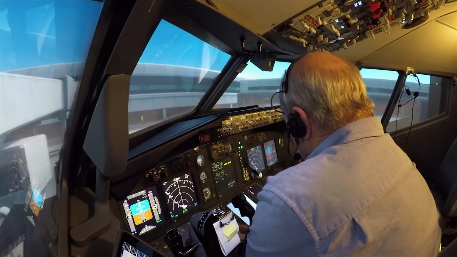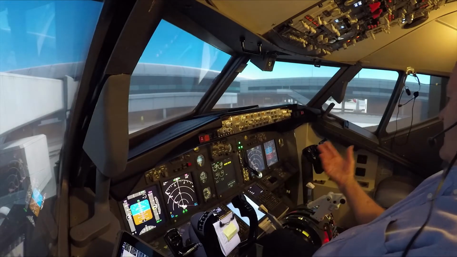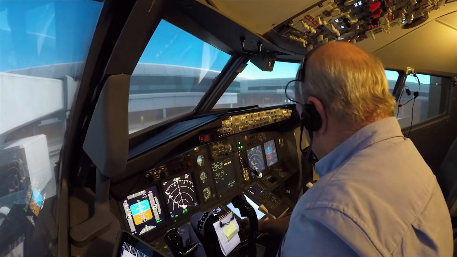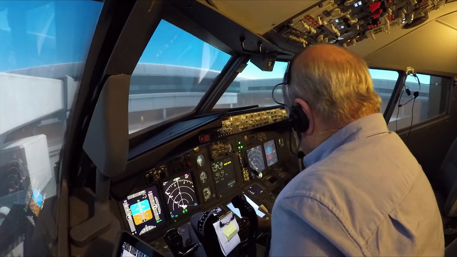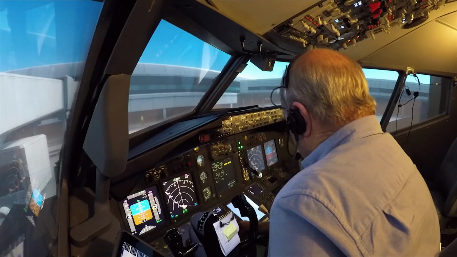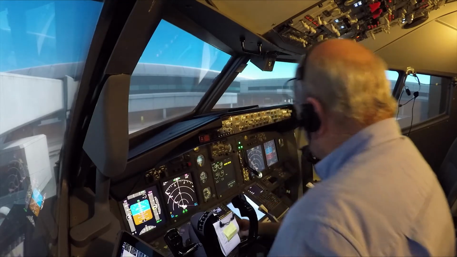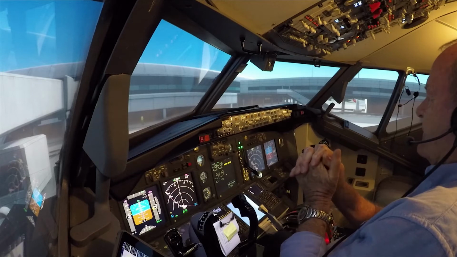And we need to set up our weight and balance. I know from previous experience we're going to have 74.5 tonne on board. Our reserve fuel will be 1.4 tonne, and our cost index is 15. Now the cost index can range from anything from 5 to 100.